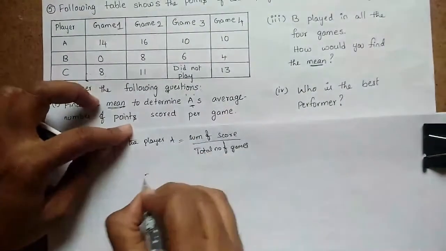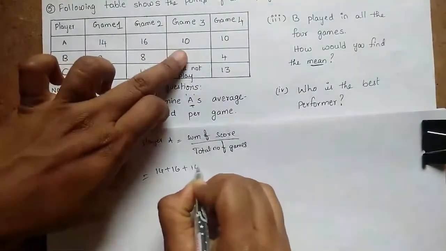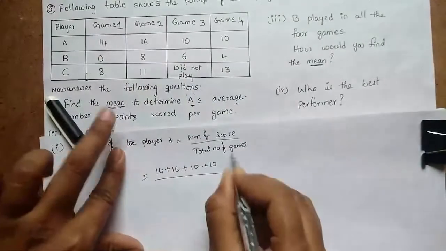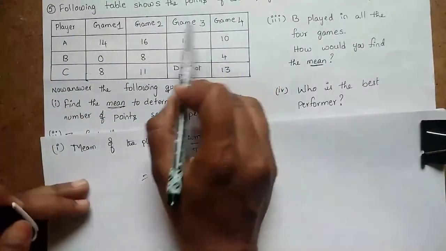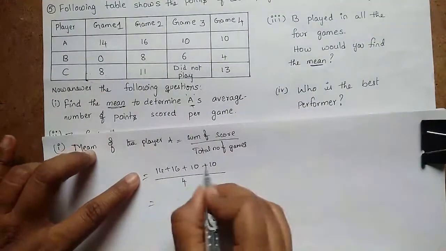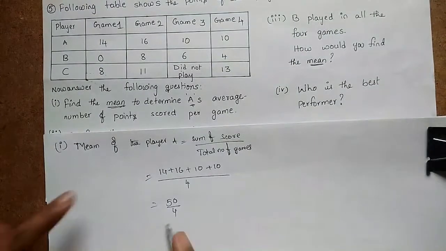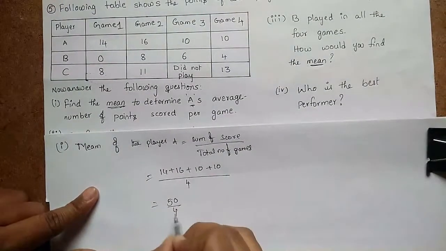So the sum of scores is 14 plus 16 plus 10 plus 10, divided by the total number of games, which is 4. So this is 50 divided by 4, so it is 50 by 4. Now we have to cancel it.